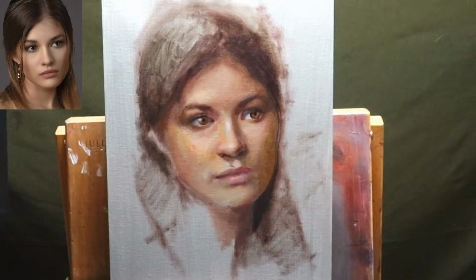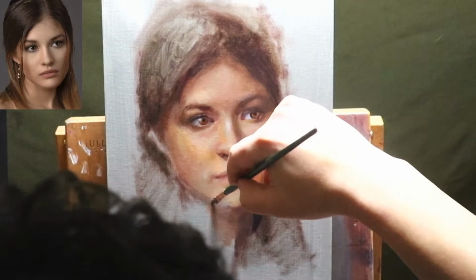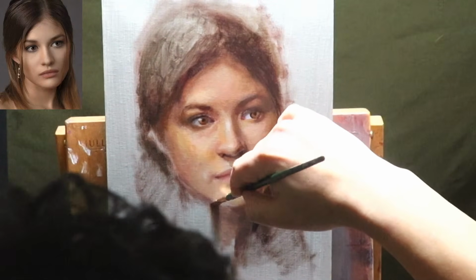Let's see, I missed a comment from Mark. This I could have worked on the next day. I use Alkyd paint, but this has been a week now.